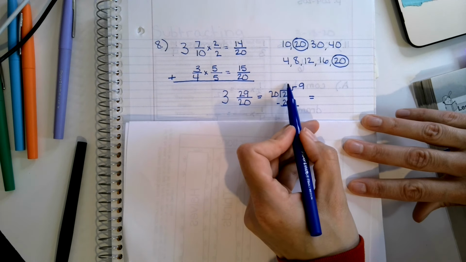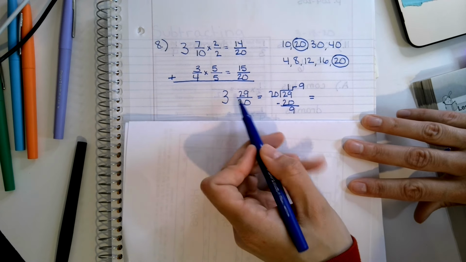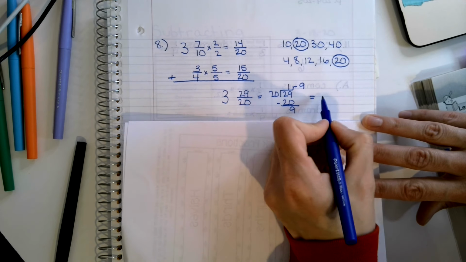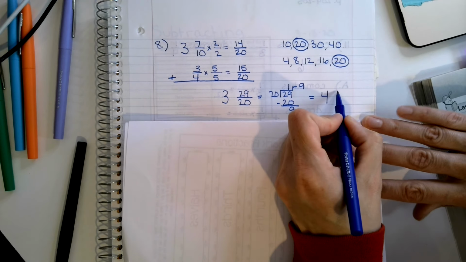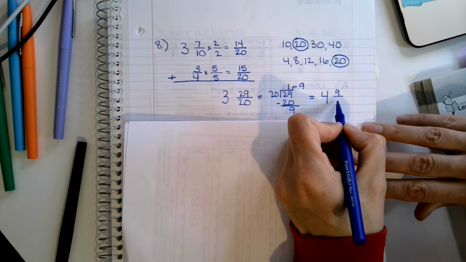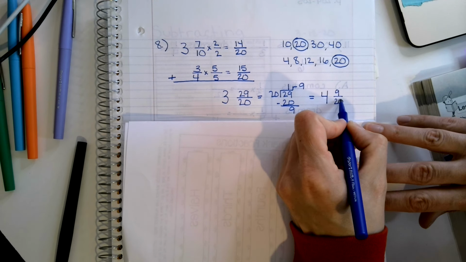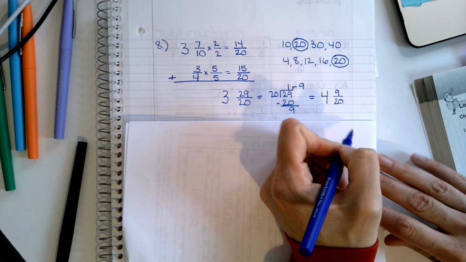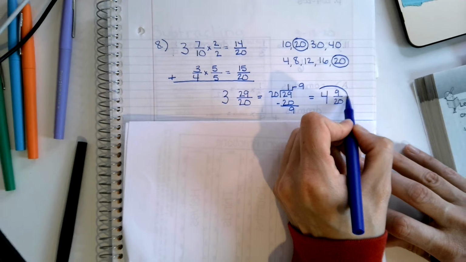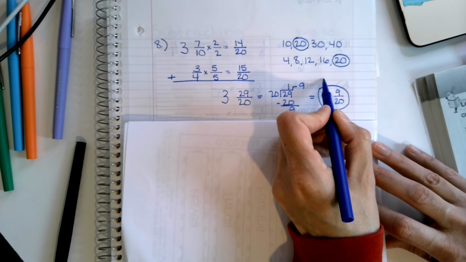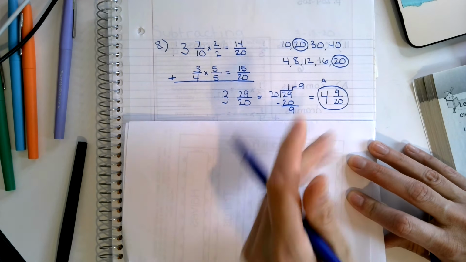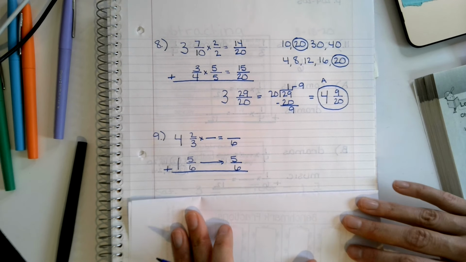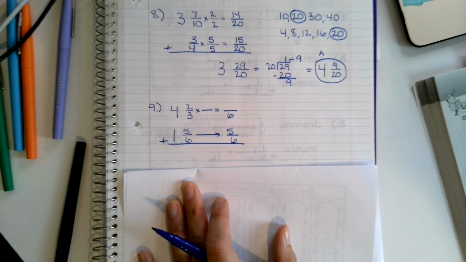Okay, so this quotient would be your new whole number, but you have 3 there too, so you need to add that together. So 3 plus 1 is 4. Your remainder is your new numerator, and your denominator is 20. And you cannot simplify this anymore. So your answer choice is A. Remember, you guys can rewind, pause, whatever you need to do to go back to that answer if you need to.